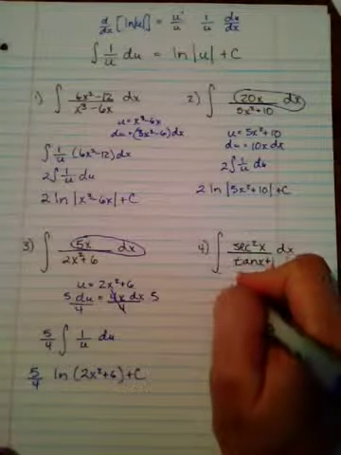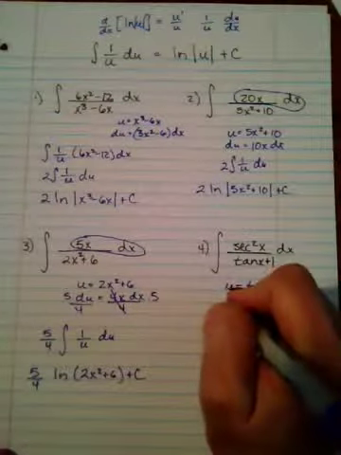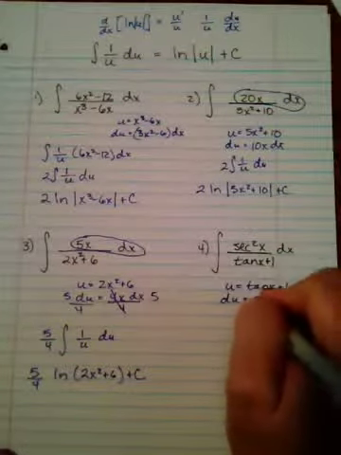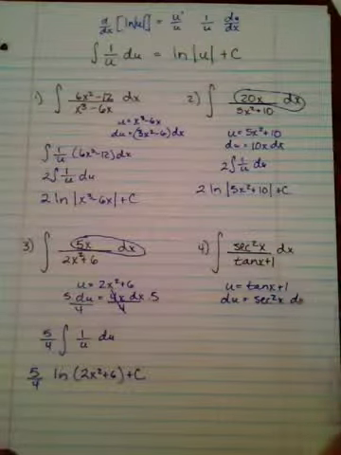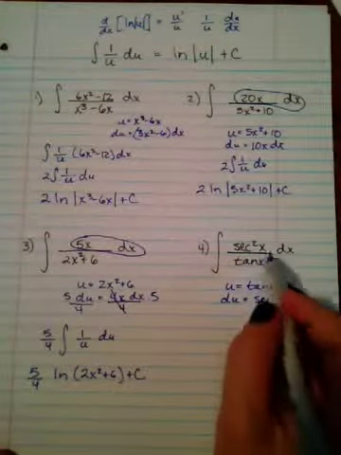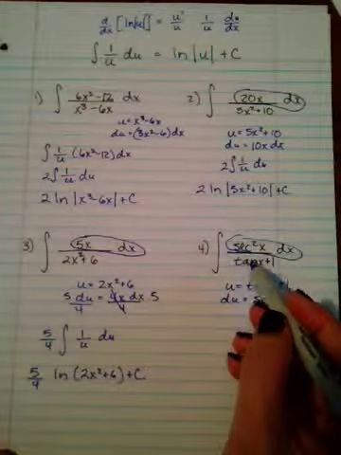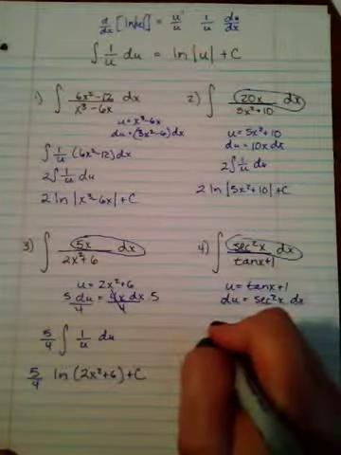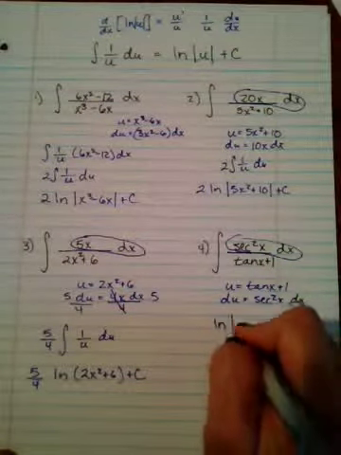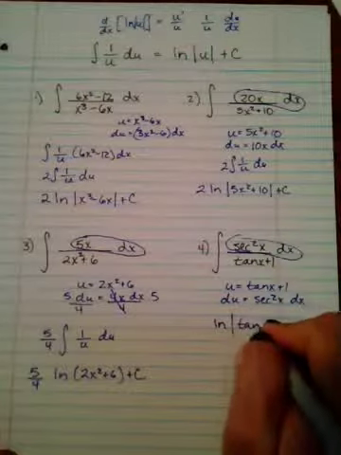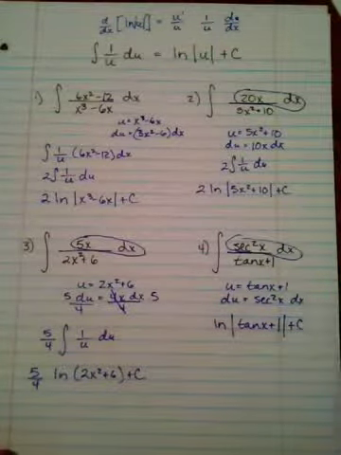So for this problem, u equals tangent x plus 1, and my du will equal secant squared x. The derivative of 1 is 0, so dx. And then this matches exactly. So this is just 1 over u du. So my final answer will be the natural log, the absolute value of tangent x plus 1, plus c. And that is it.